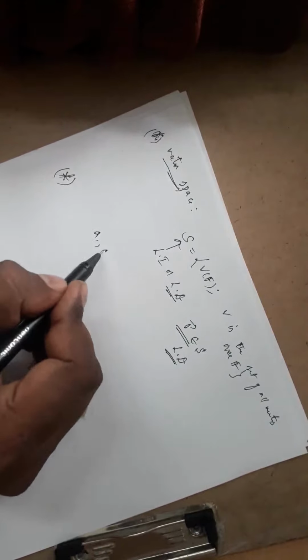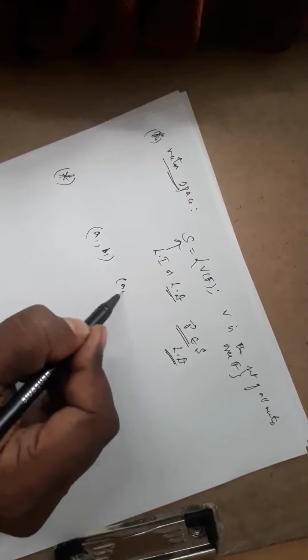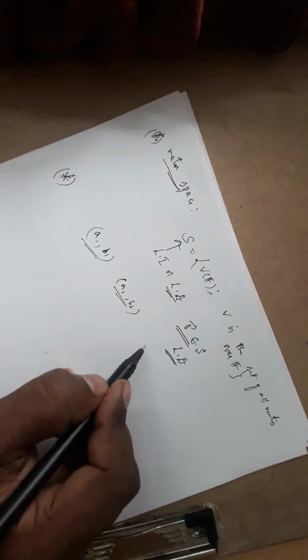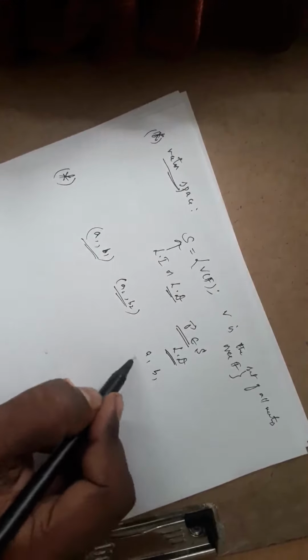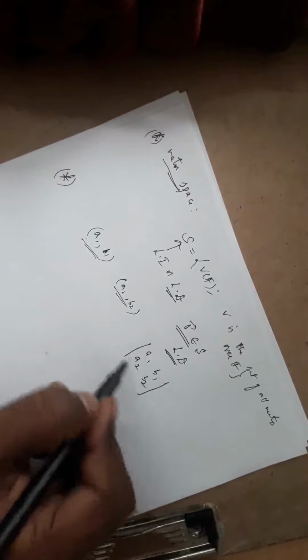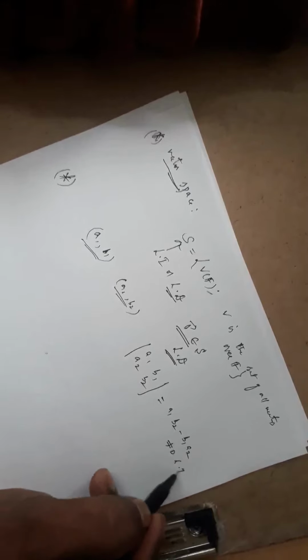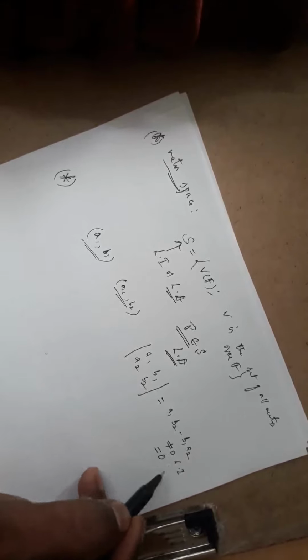Then the next remark is, if A1, B1 and A2, B2 are from the ordered field R square, when we say that they are linearly dependent or independent, take the determinant, that is A1 B2 minus B1 A2. If it is non-zero, we say that it is linearly independent. If it is equal to 0, we say that it is linearly dependent. The idea is clear?